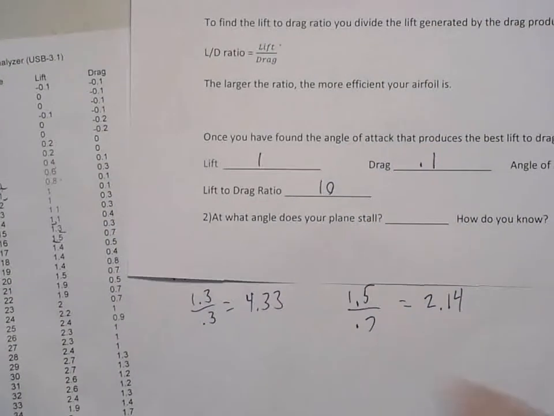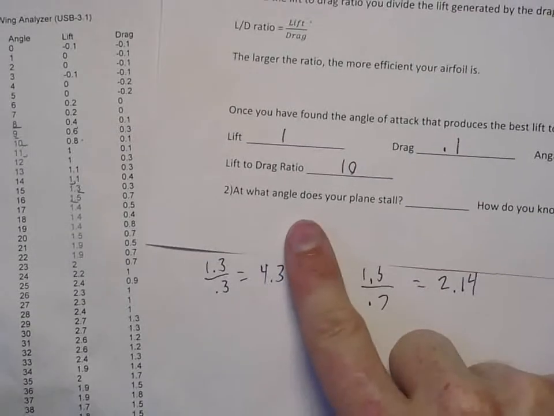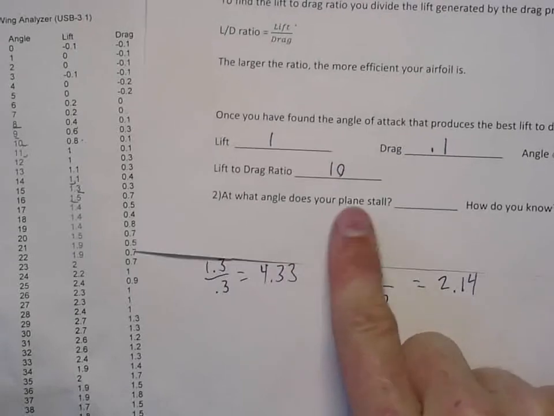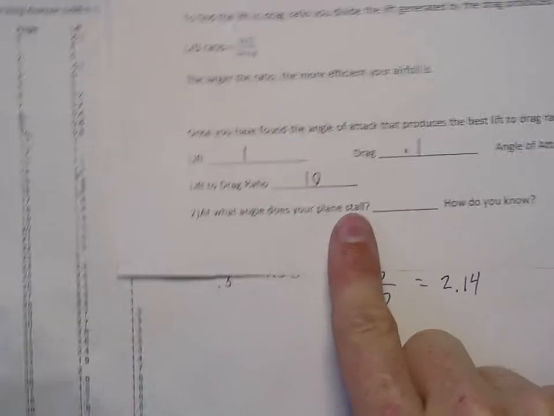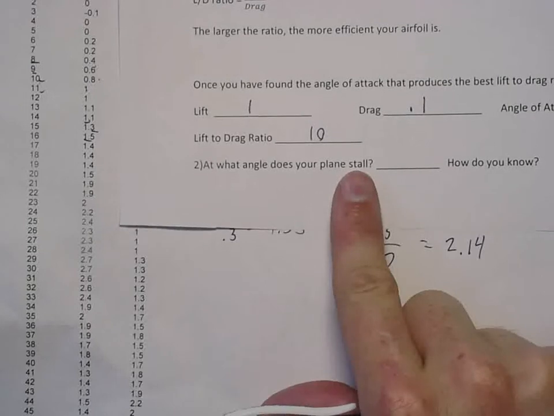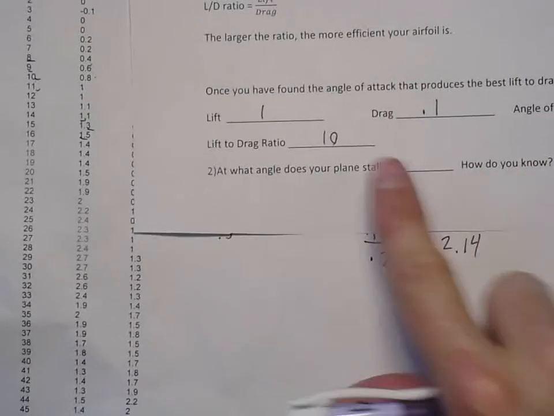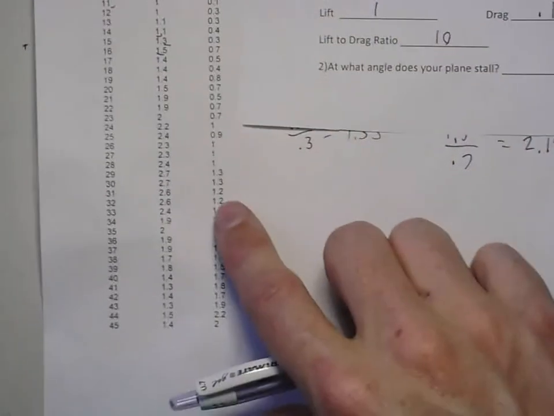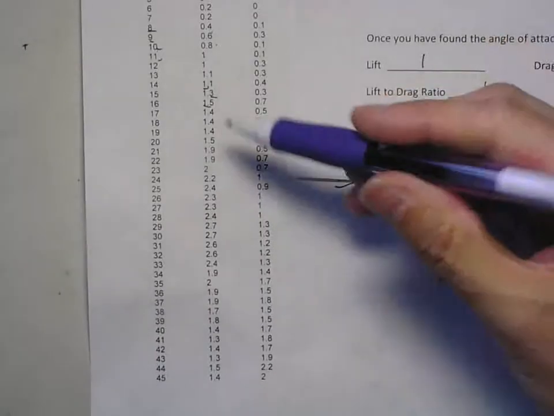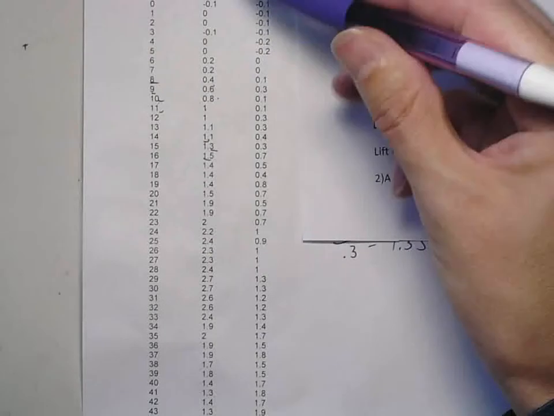Okay. Now the second part of this is you want to find out at what angle your airplane stalls with the airfoil that you have, the wing that you attached, and then also how do you know that that's where the airplane stalls. So to figure that out, I'm going to look at my data once again, and this time I'm only interested in the lift.